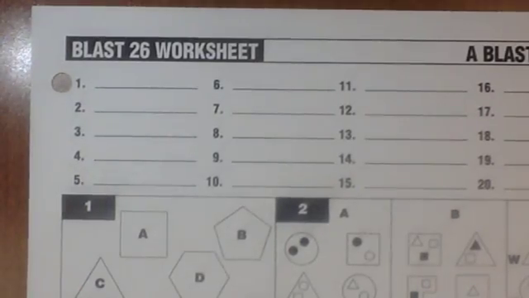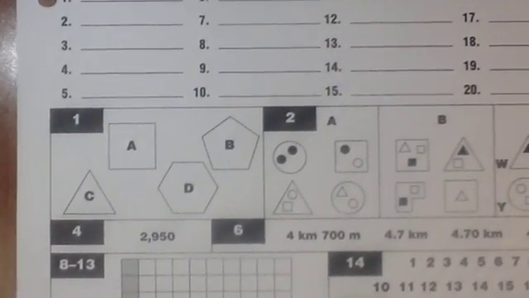Number 26, blast, from book 3. Again, means nothing to you, but surely means a lot to me.